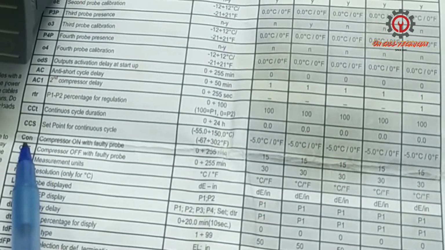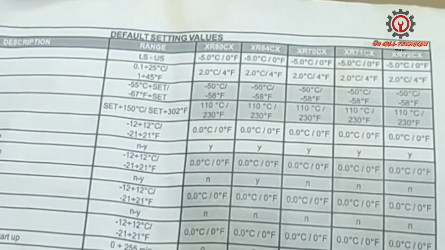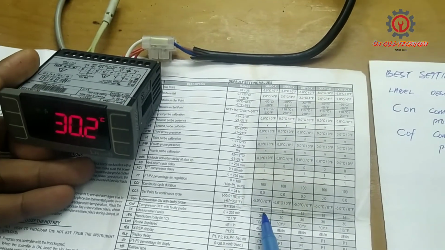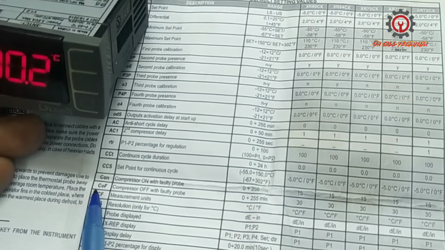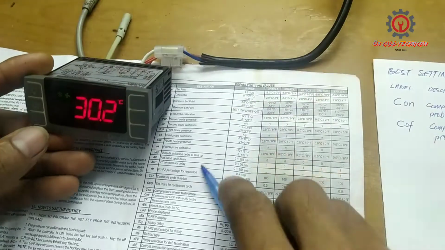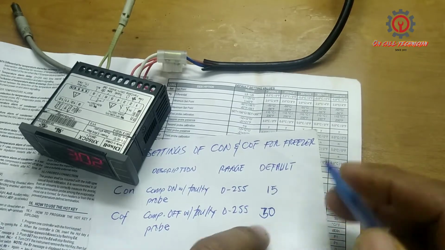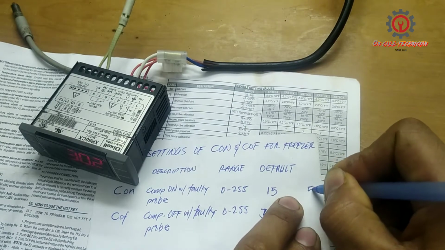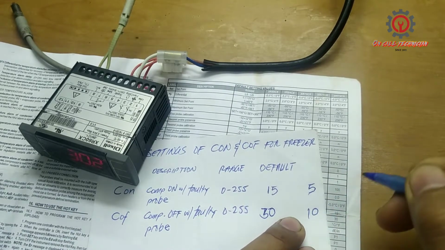and the C-on here has a range of 0 to 255 minutes, and under the XR60CX we have a default of 15 minutes and 30 minutes for the compressor off with faulty probe. I'm gonna show you guys that here is set by the manufacturer, and I'm going to change the 15 minutes to 5 minutes, and I'm going to change the 30 minutes to 10 minutes.